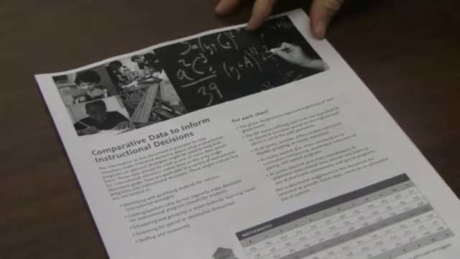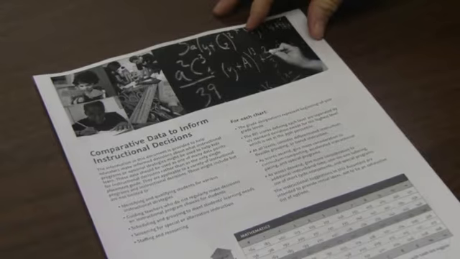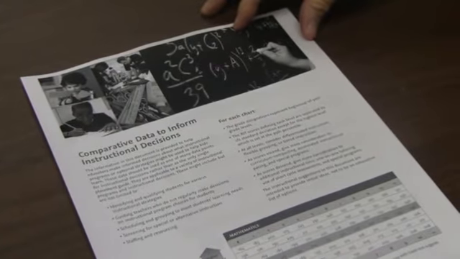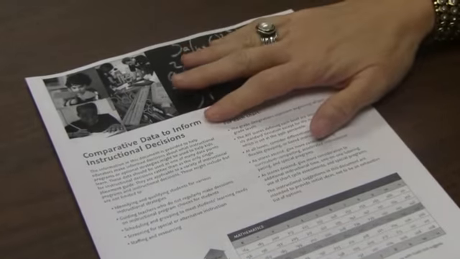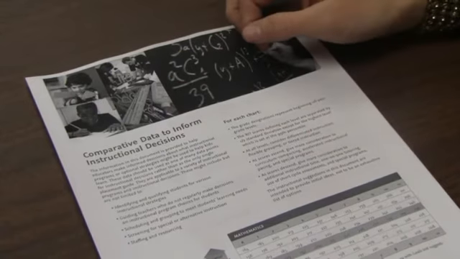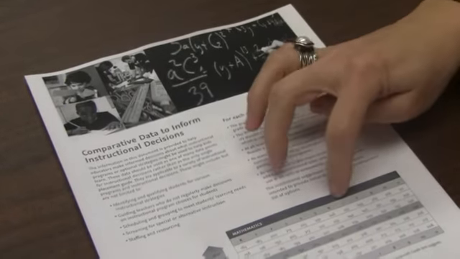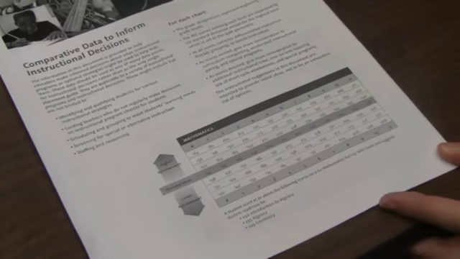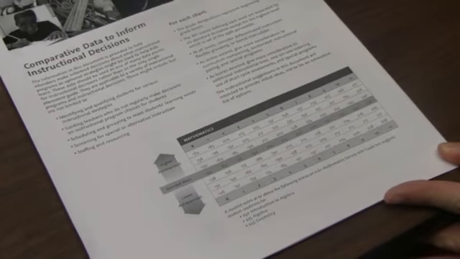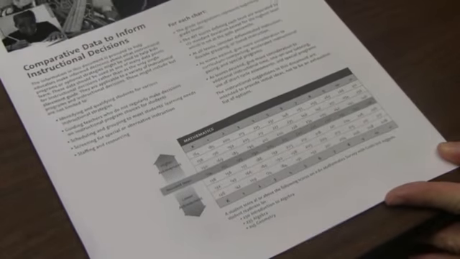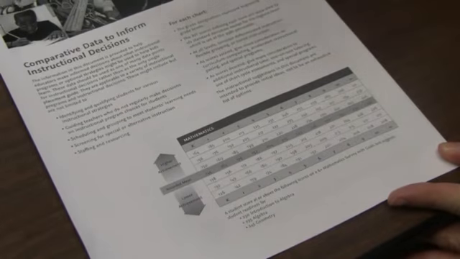This is a supporting document that will help you bring some context to the MAP data. This one is called Comparative Data to Inform Instructional Decisions. I've printed it in black and white, but it is available in color, and that's how you'll see it when you click the link on our website. And you can share this with parents. There's absolutely nothing wrong with that.